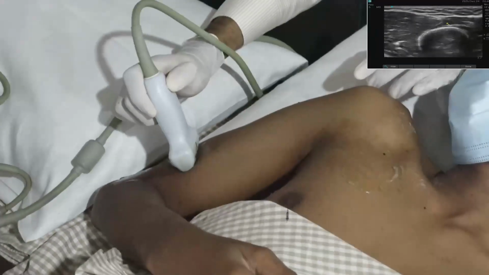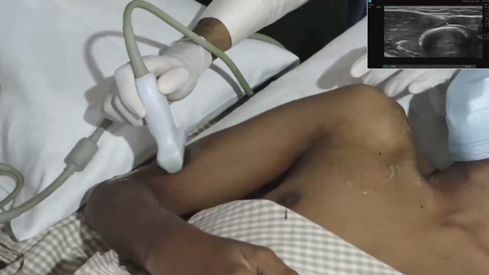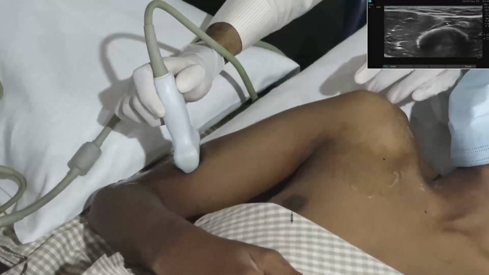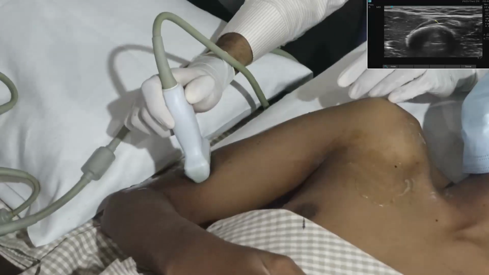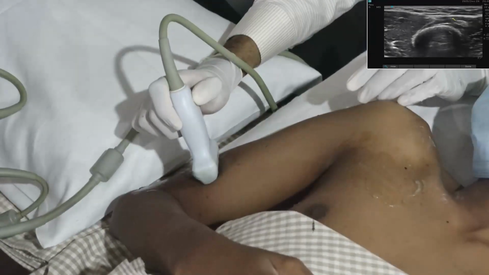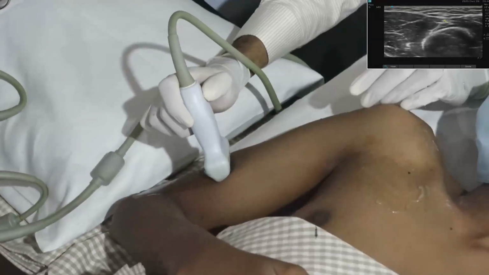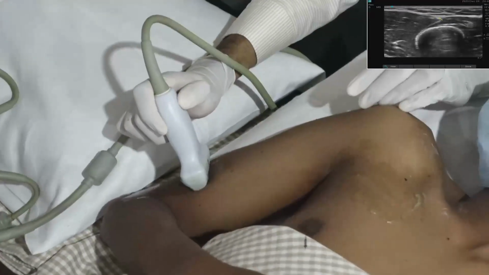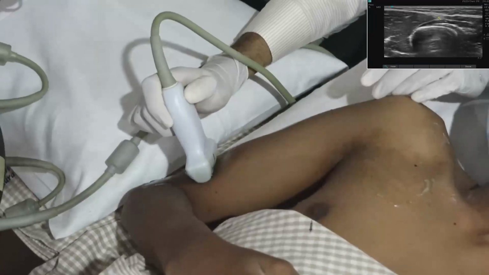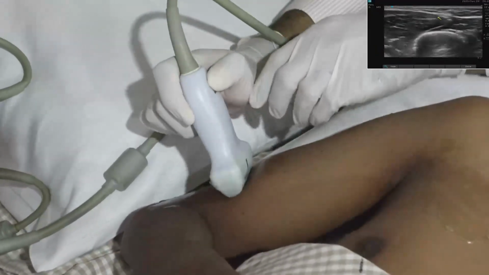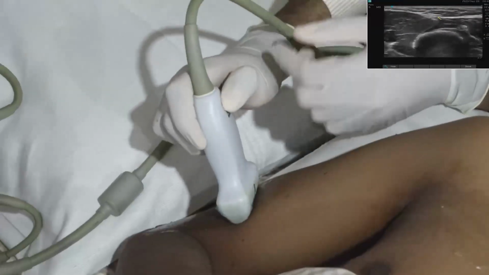One is the radial nerve main branch and the other is the posterior cutaneous nerve. So here we can see the dividing of this main radial nerve, and something is going near the subcutaneous area, that is the posterior cutaneous nerve of forearm.